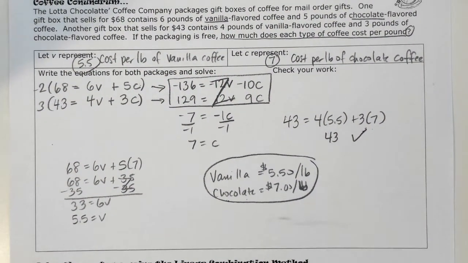Okay? So, I'm going to give you a little pop-up window, and I want you to describe to me what I had to do that was special in this problem. What was different about what we did yesterday? What did I have to do, hint, to both equations, in order to solve this problem using linear combination?